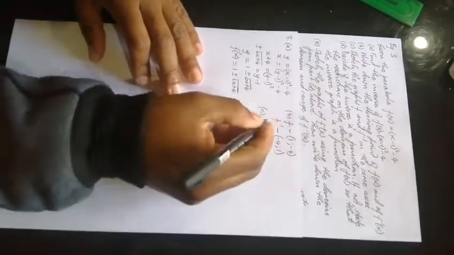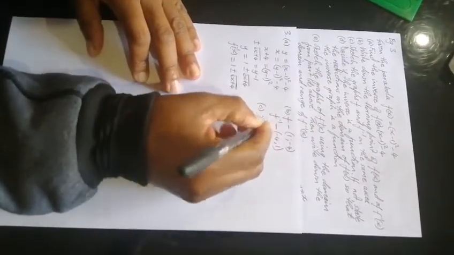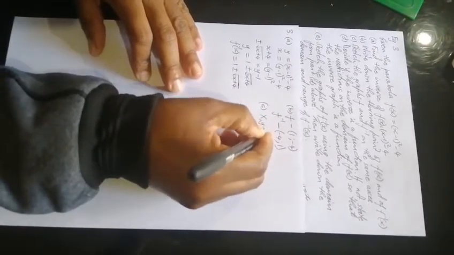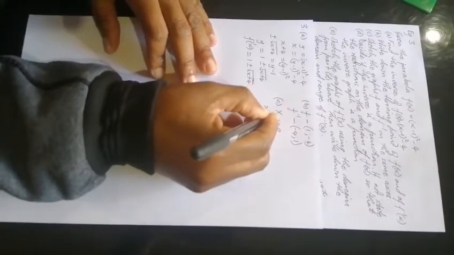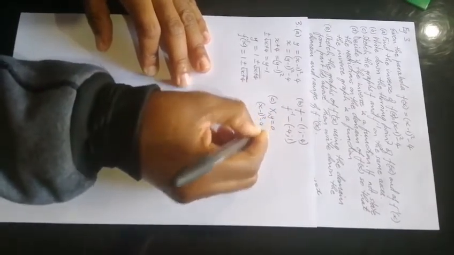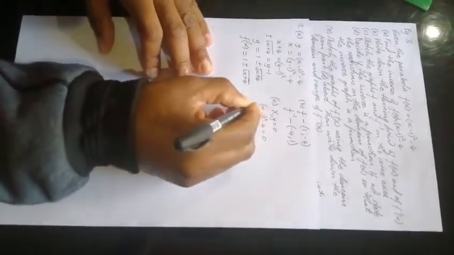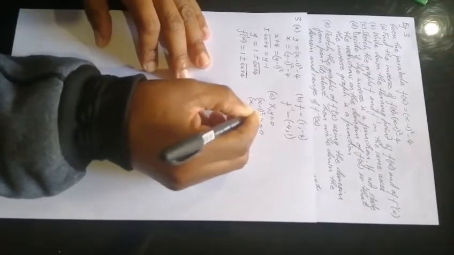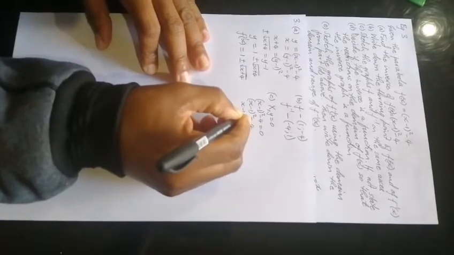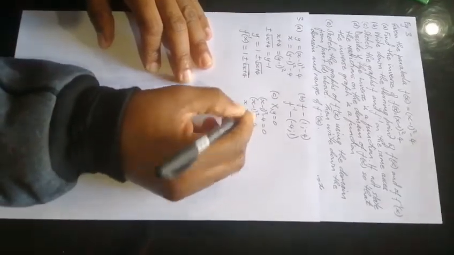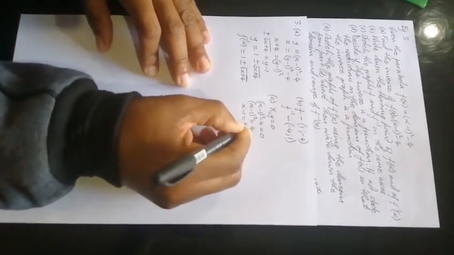We also need the x cut, and on the x, y is 0, which means (x minus 1) squared minus 4 is equal to 0. Our (x minus 1) squared is equal to 4. Our x minus 1 is equal to, taking square root both sides, plus or minus 2.